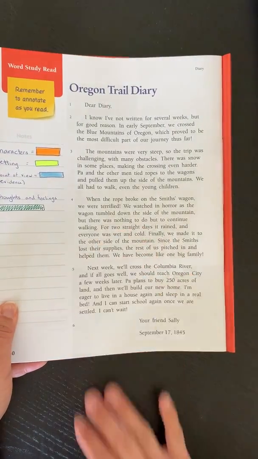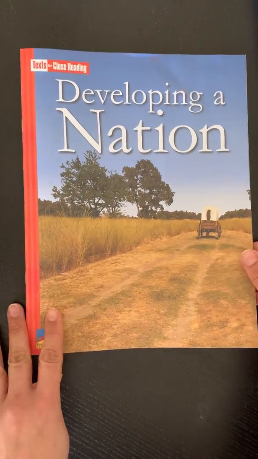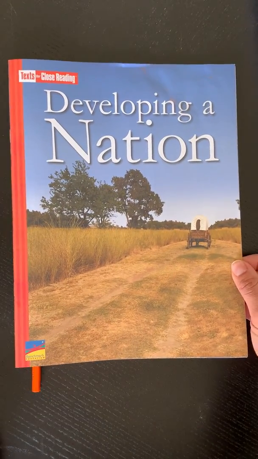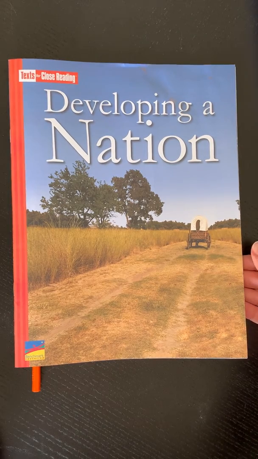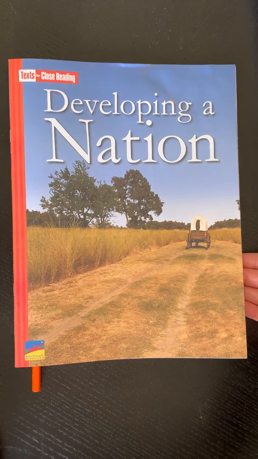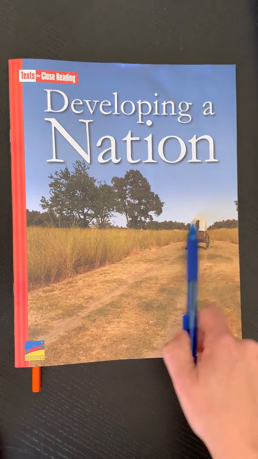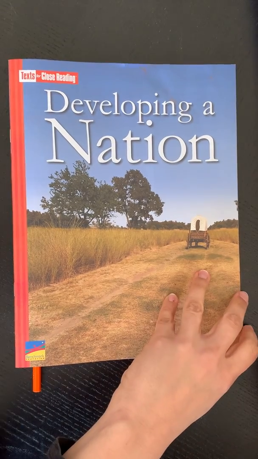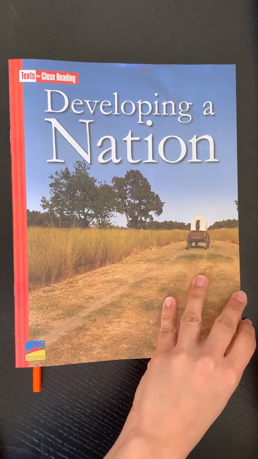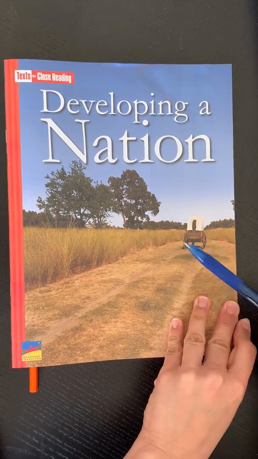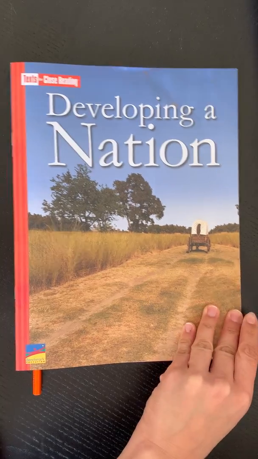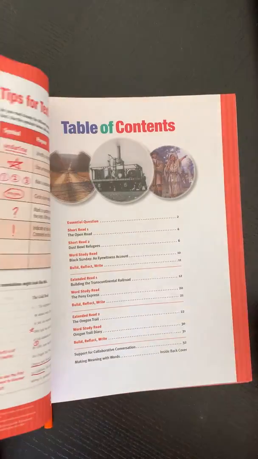But before we do this page, let's look through the book first and see what we can notice. Let's first start with the cover. It says Developing a Nation. So this is probably about how our country came to be and the things it went through to become what it is right now. I also noticed that there's a wagon. That's definitely old. And I wonder if this theme of old things and developing a country is going to be obvious in any of the other pictures.